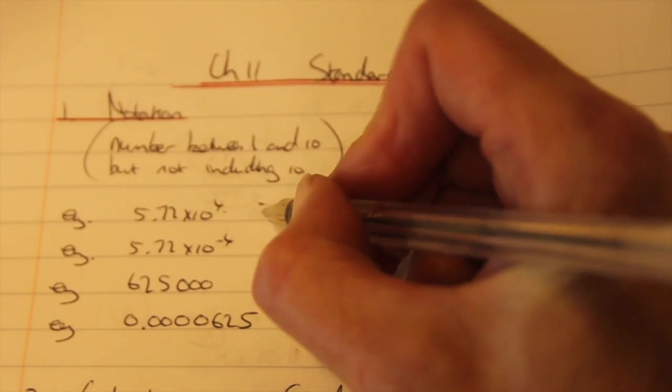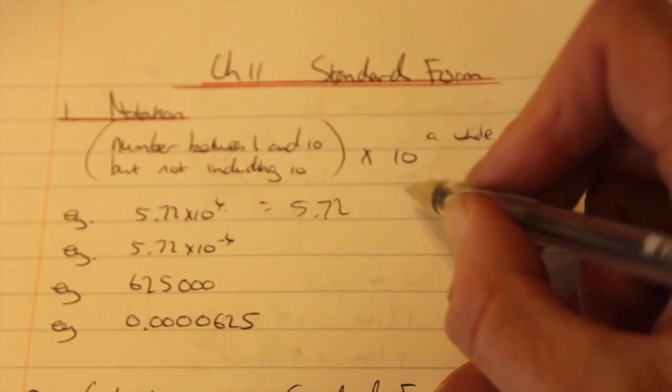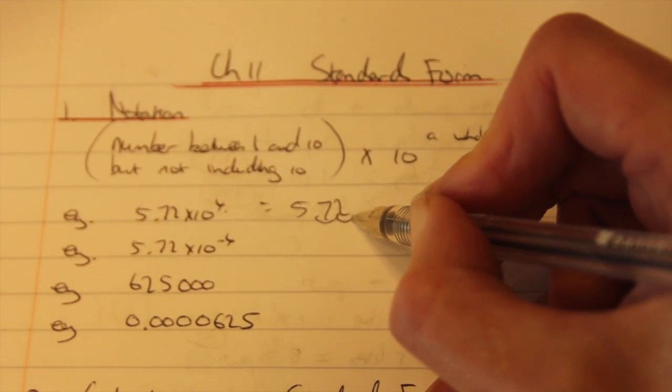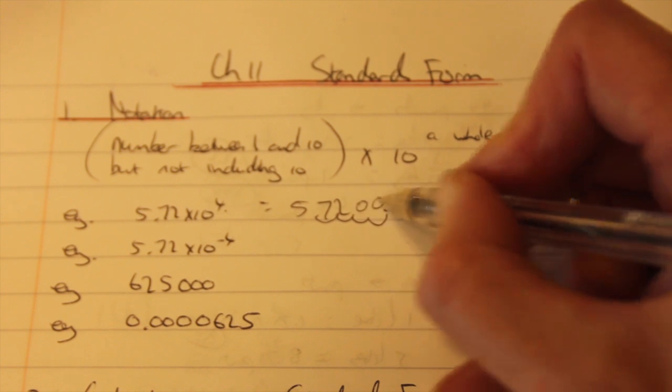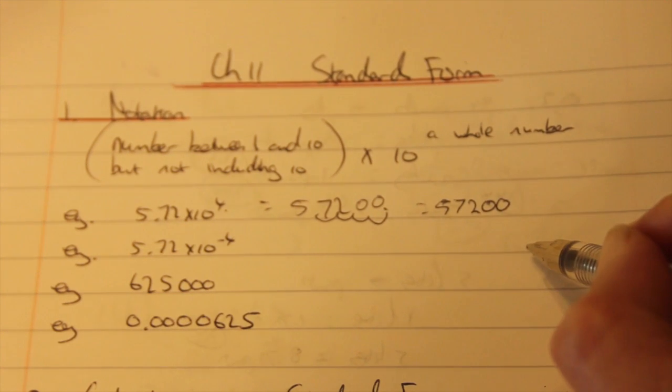If it's a 4, you move your decimal point forward 4 times. So 5.72: 1, 2, 3, 4. And you fill the gaps in with zeros. So that's 5, 7, 2, 0, 0.